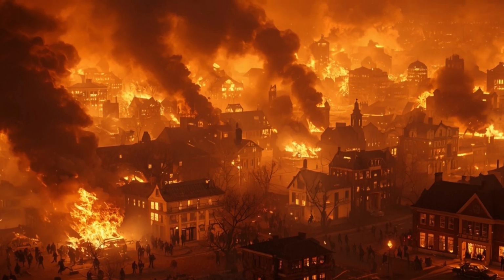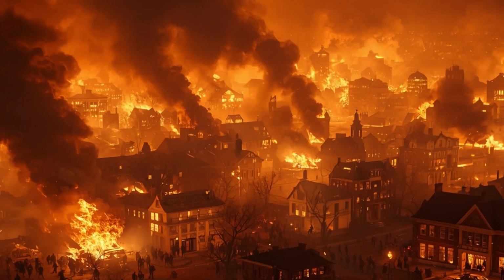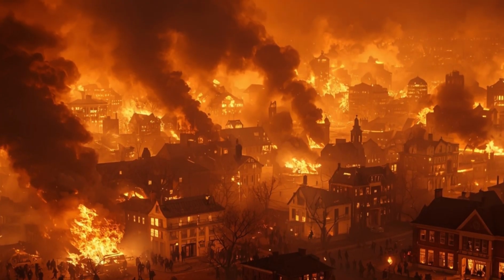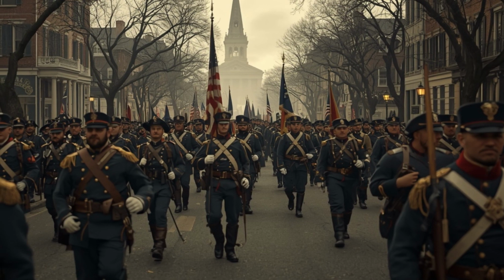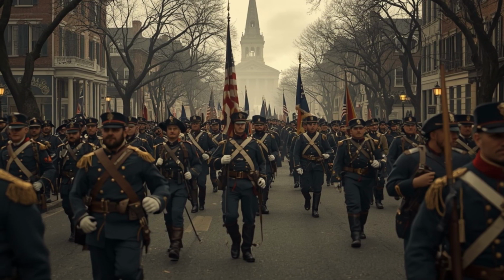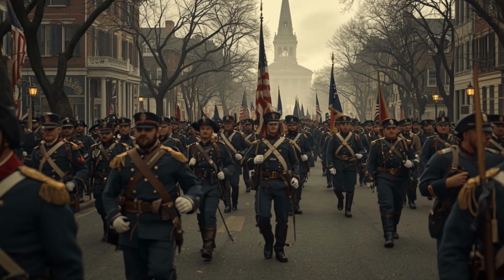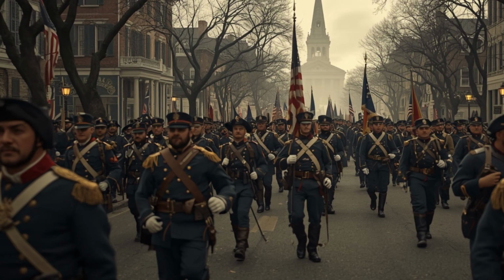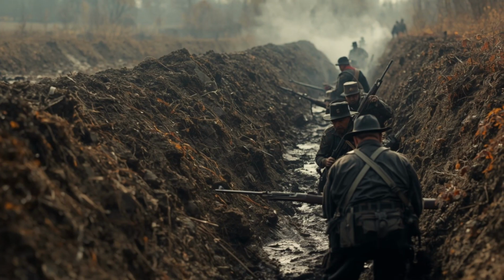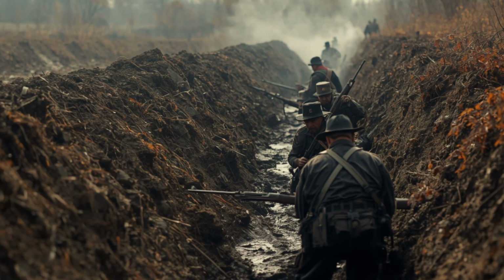By 1864, the Union had chosen its commander-in-chief. Ulysses S. Grant was given total control of all Union armies. He was tough, relentless, and willing to accept huge casualties to win. William Tecumseh Sherman was marching through the South with his famous March to the Sea. He cut a swath of destruction, burning everything in his path from Atlanta to Savannah. Sherman's goal was simple: make the South so hungry and miserable that it would surrender.